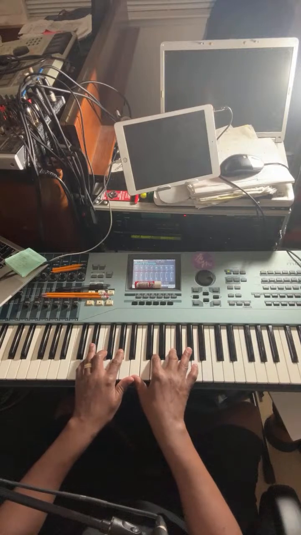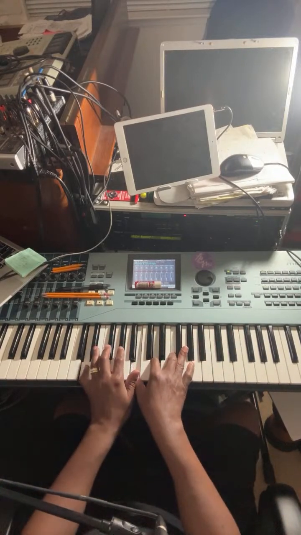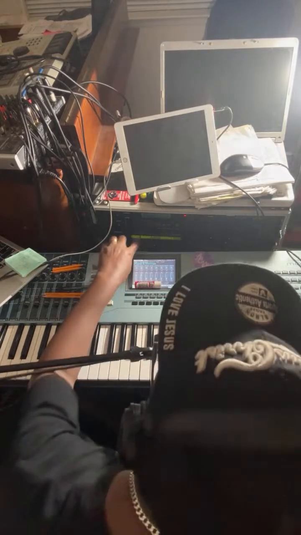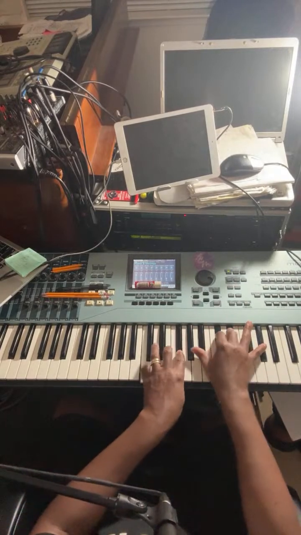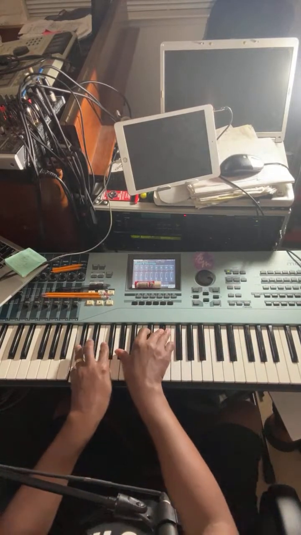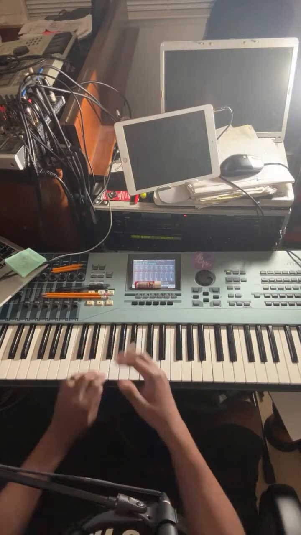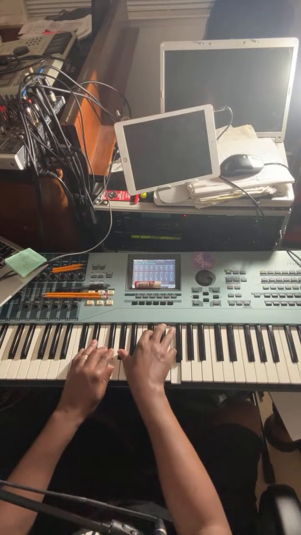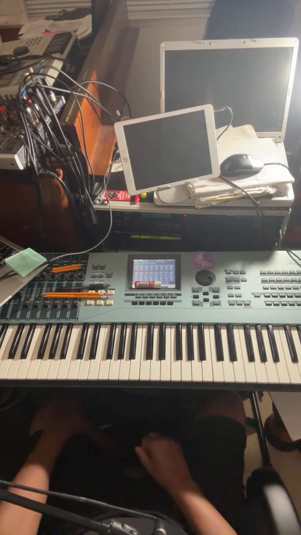Let me do that again. I'm gonna steal this move from Jason White. I love you, Lord. Now my move is to go up to the diminished move.